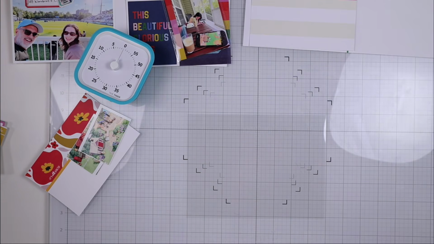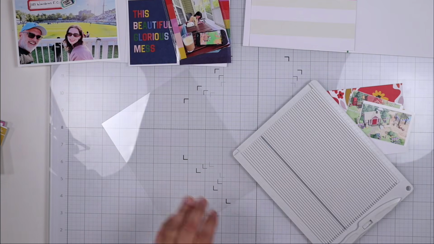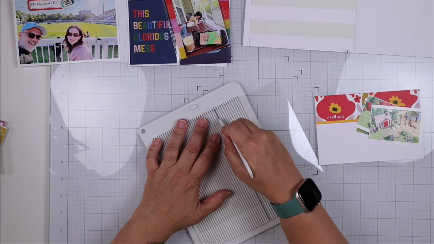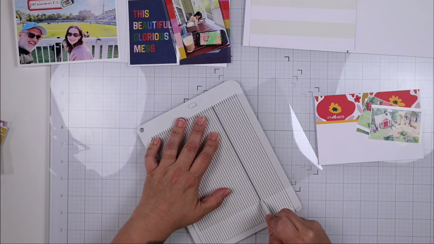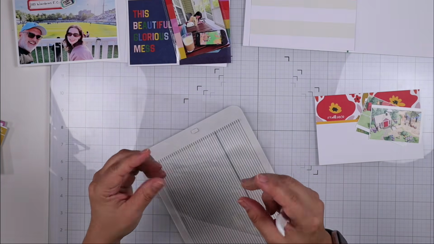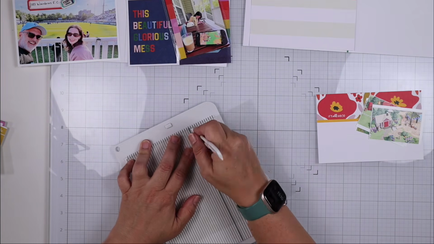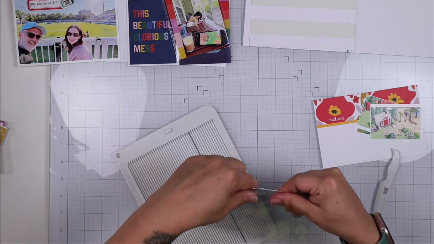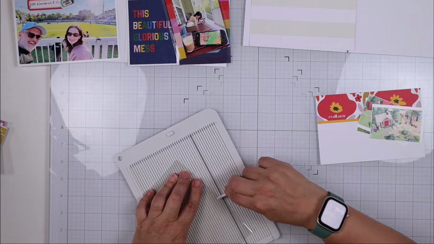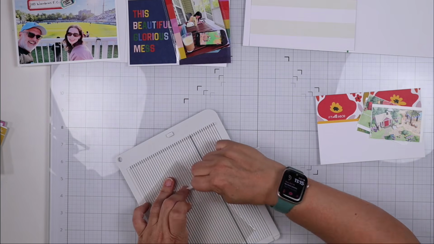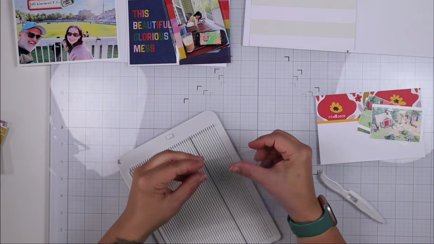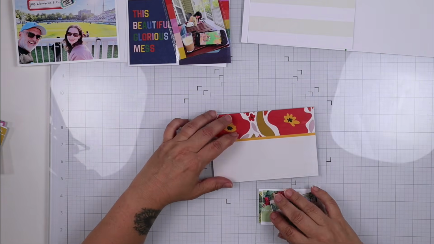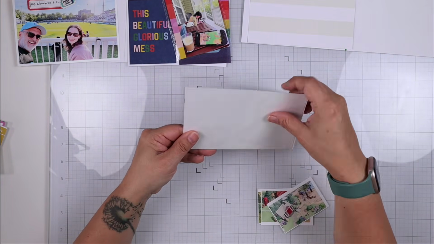Which again is just twice a 4 by 6. And then I am going to score it down the middle. Now it is hard to score this acetate. It's Lawn Fawn acetate, which is very high quality, very thick acetate for card making. And I had to really force this to get it to fold, but I did eventually get it to fold nice and evenly. Once it's folded, it works okay, but it was a bit of a process.